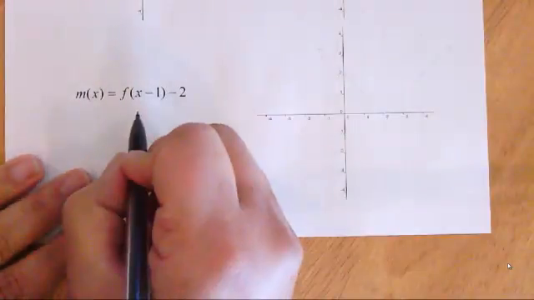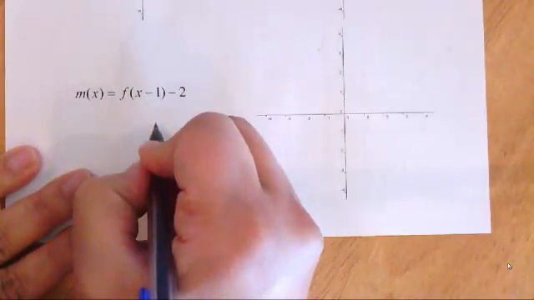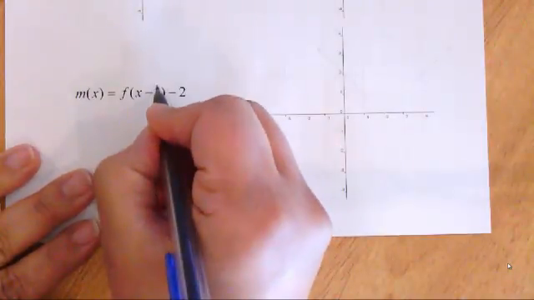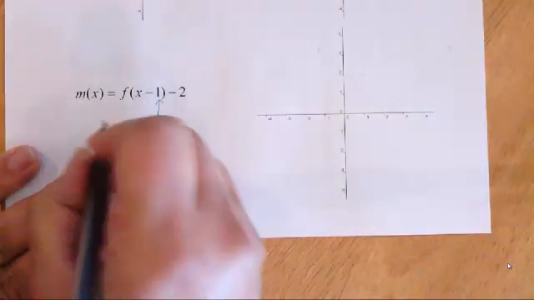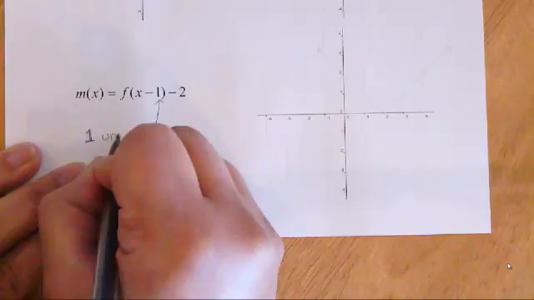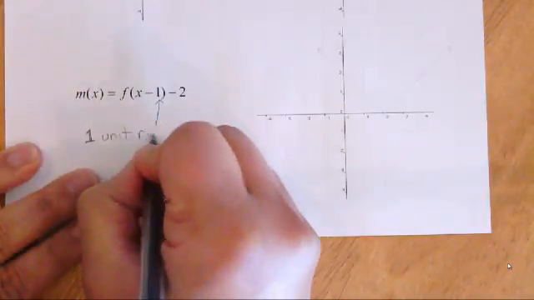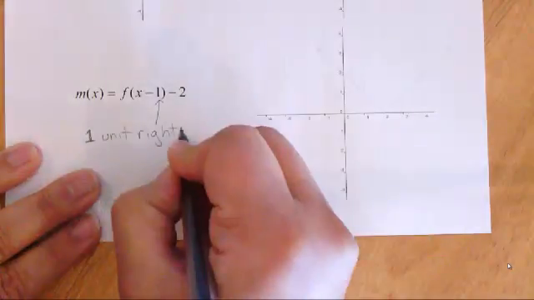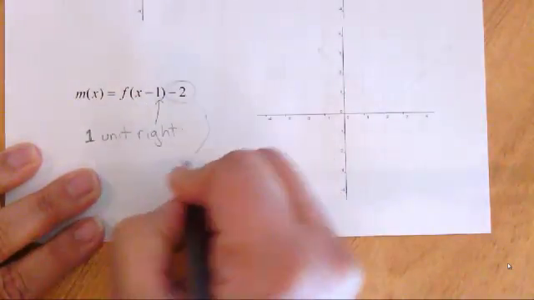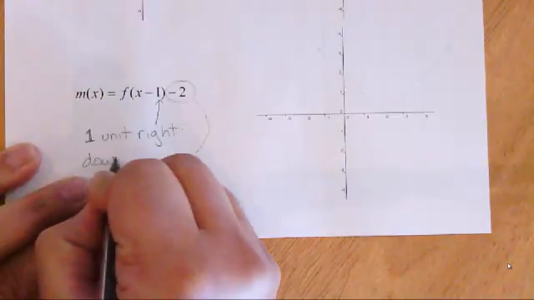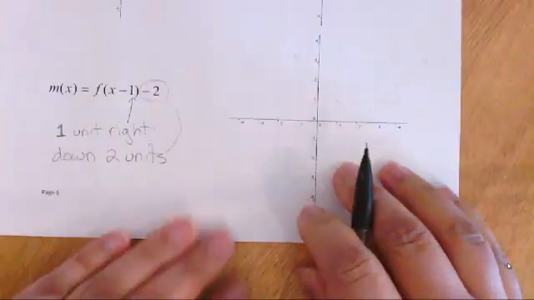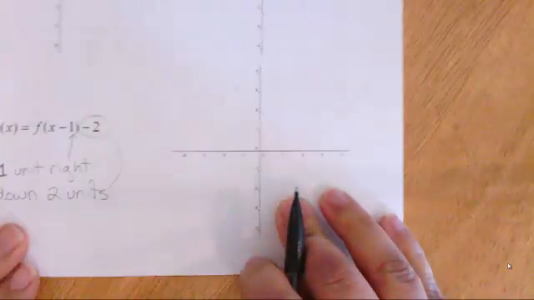Okay, so we're back. I couldn't wait any longer. Notice that number there, that's a +1. That's connected to the x with the negative, so that means it's 1 unit to the right. And this over here means that everything moves down 2 units. So we're going to do both of these together.